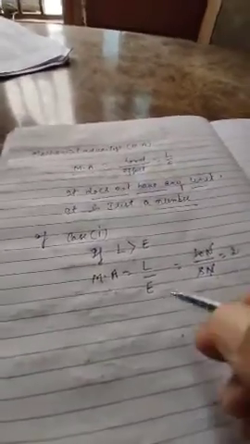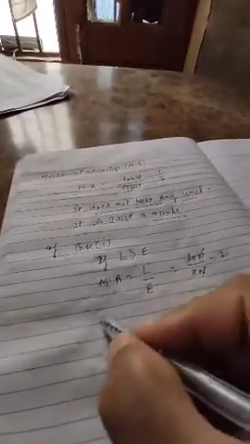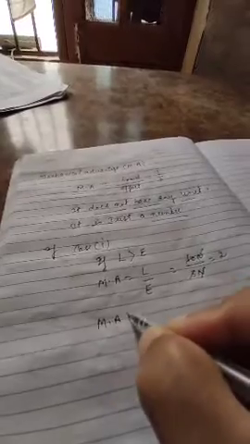So the mechanical advantage is greater than 1, equal to 2 here.